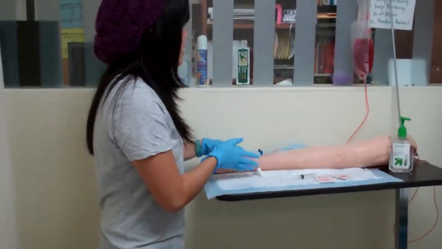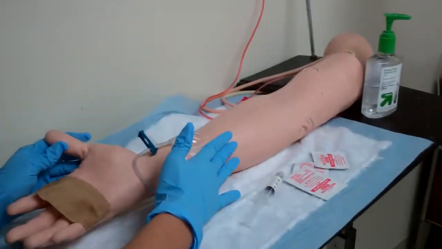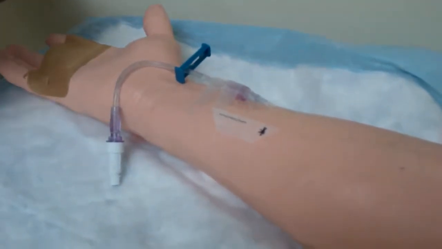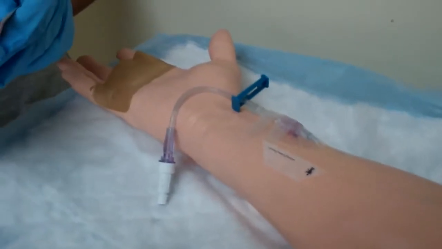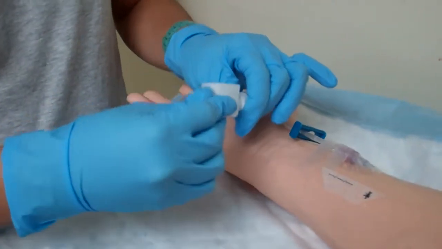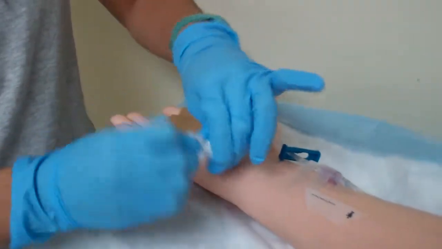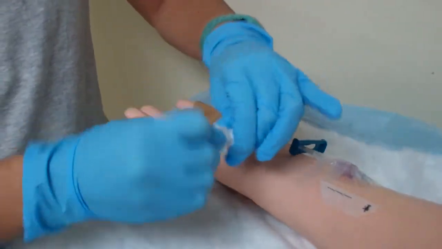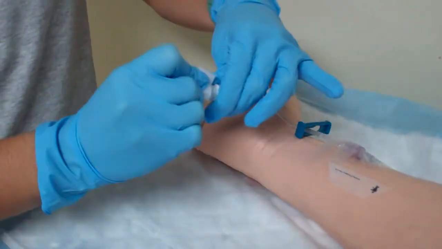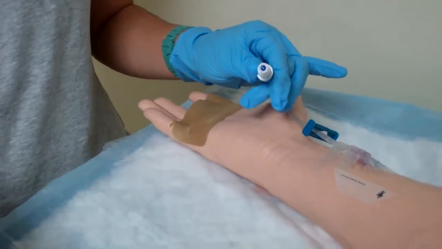I'm looking if there's any swelling, pain, or redness around the site, but this looks good. To test the patency, I'm just going to flush the line a little bit. I'm going to use my alcohol pad and clean the port with friction for about 15 to 20 seconds, and then I would also let that dry for 15 to 20 seconds.